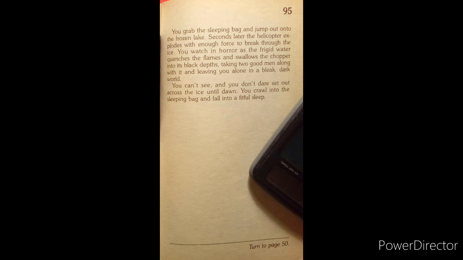You grab the sleeping bag and jump onto the frozen lake. Seconds later, the helicopter explodes with enough force to break through the ice. You're watching in horror as the frigid water quenches the flames and swallows the chopper back into the black depths, taking two good men along with it, and leaving you alone in the bleak dark world. You can't see. You don't dare set out across the ice until dawn. You crawl into the sleeping bag and fall into a pitiful sleep. Turn to page 50.